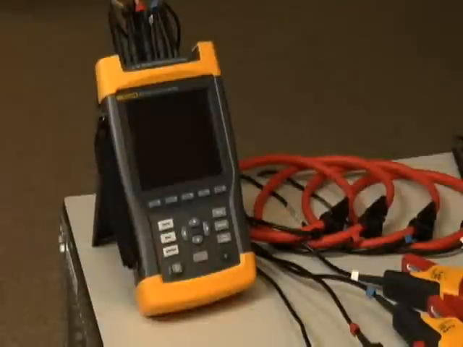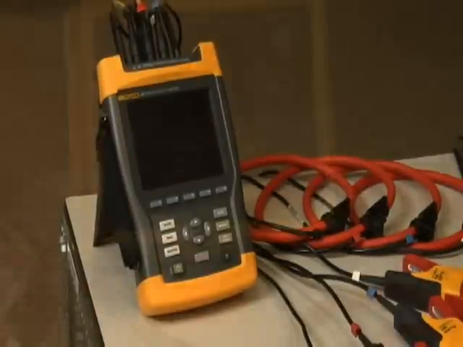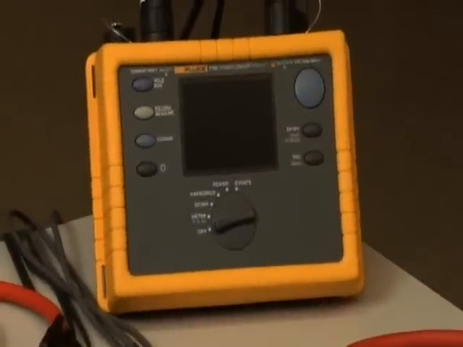You're going to have to record some data. Use the Fluke 435 Power Quality Analyzer and the Fluke 1735 Power Logger. Then you can analyze that data and, down the road, you can make some more intelligent load management decisions.